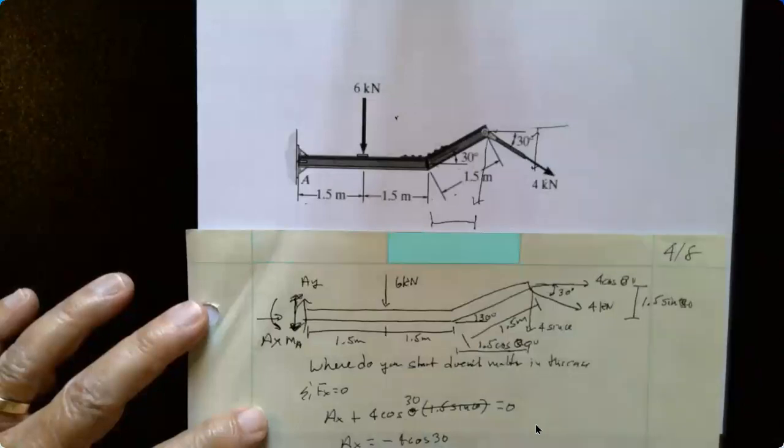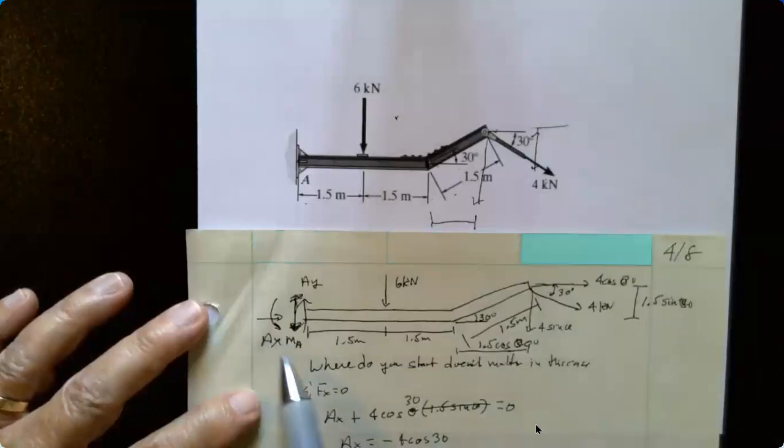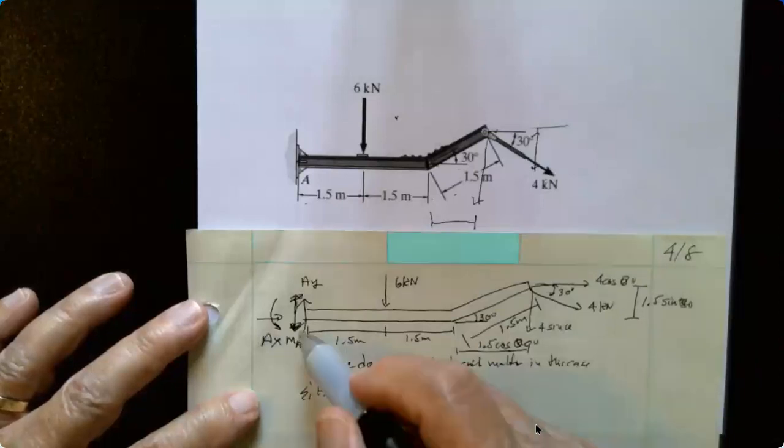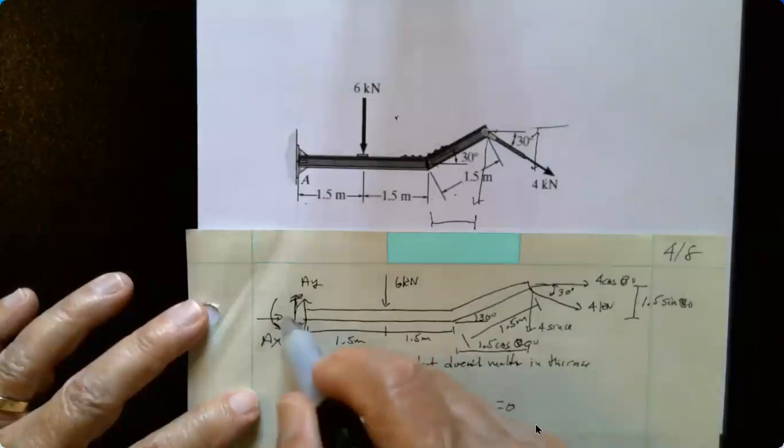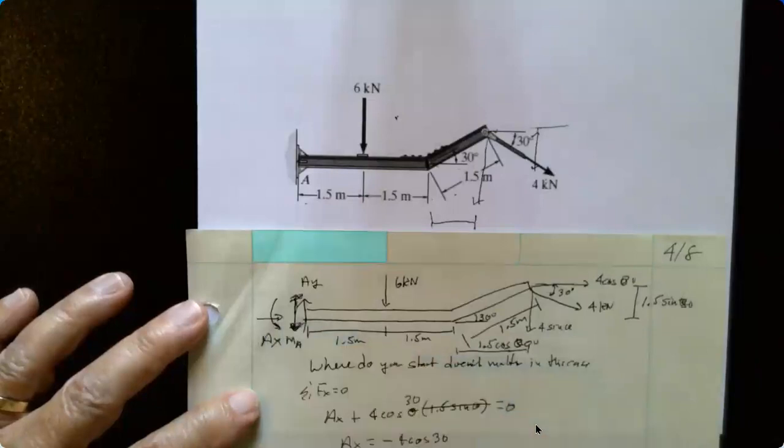Okay, again, 3 places. So what does this minus sign mean? Well, it means the direction that I originally chose, A sub X, is incorrect. So I'm not going to go back up here and change it. It gets messy. What I'm going to do is block my answer in and show the direction. Okay, it's directed to the left. This minus sign says my original direction is incorrect. And so I'm going to show the direction directed to the left.